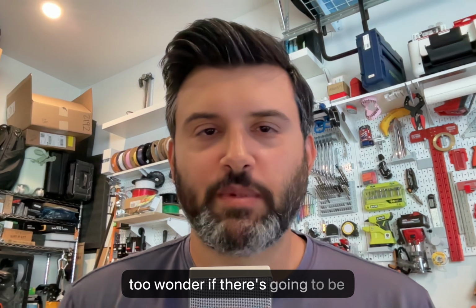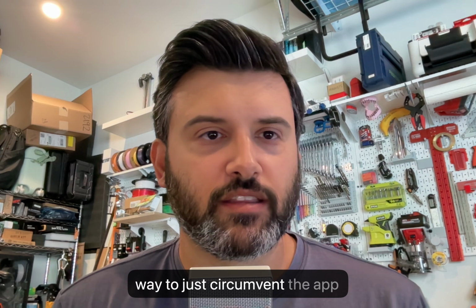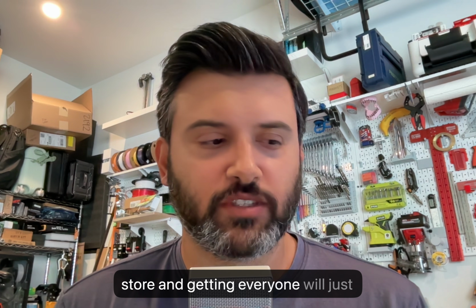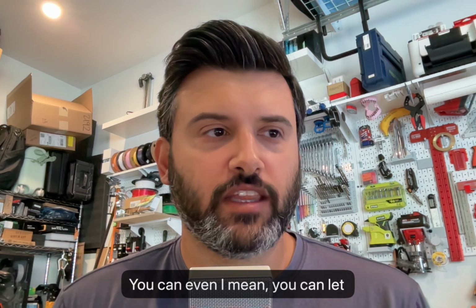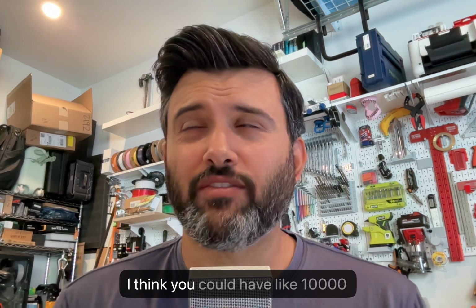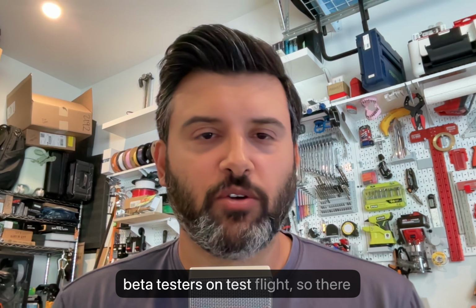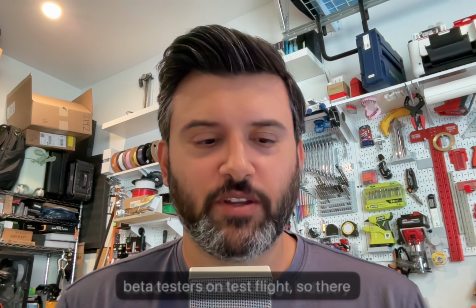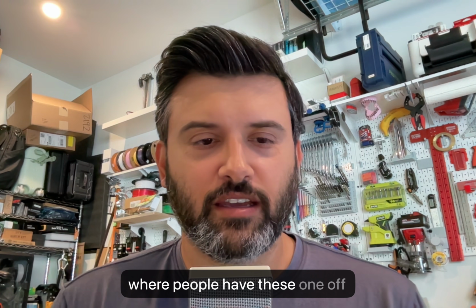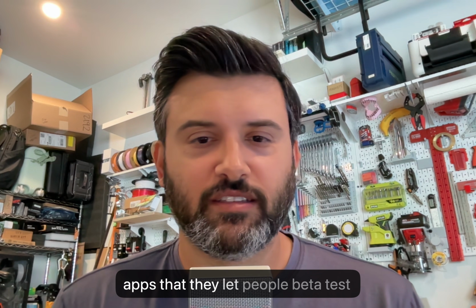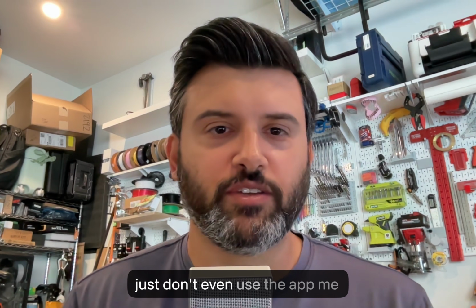I wonder if there's going to be more people doing this now as a way to just circumvent the App Store, and everyone will just have custom apps on their phone. You can even let your friends use it. I think you can have like 10,000 beta testers on TestFlight. So there could be a whole cottage industry where people have these one-off apps that they let people beta test through TestFlight. Yeah, we just don't even use the App Store.